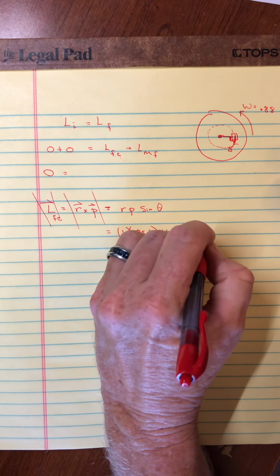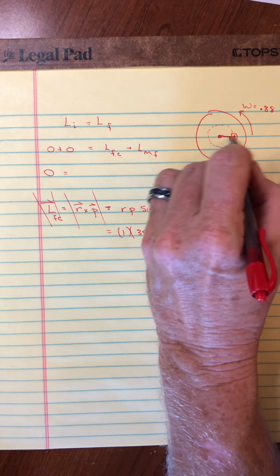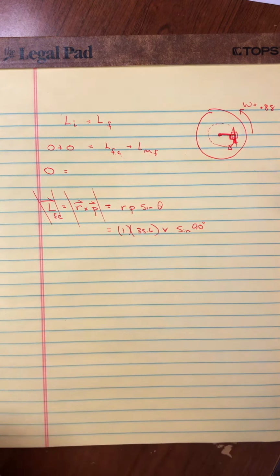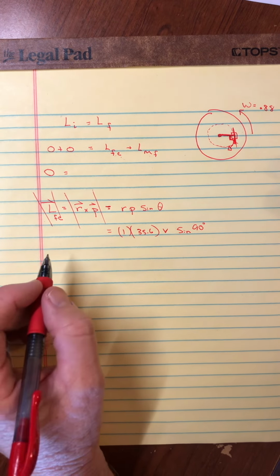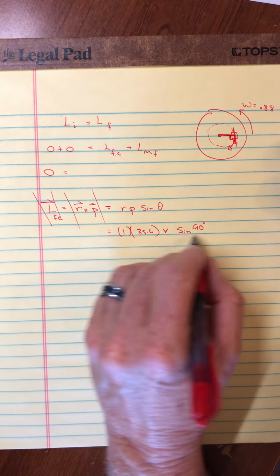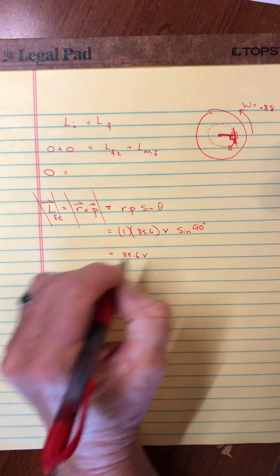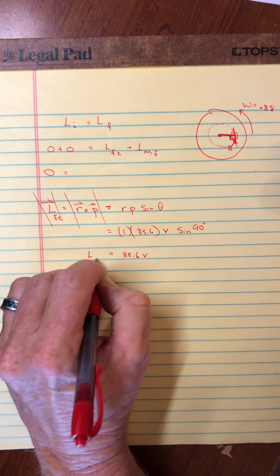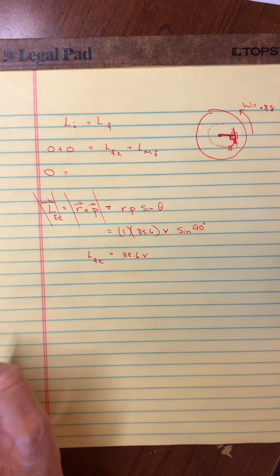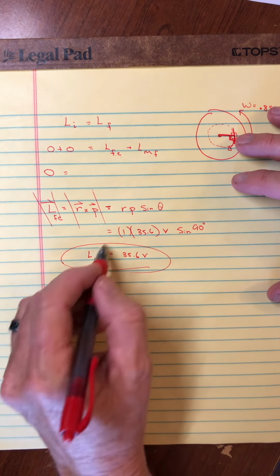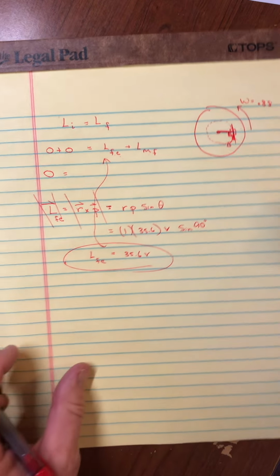So that's going to make 90 degrees between the radius and the direction that they run. And so that simplifies down to 35.6 V for the angular momentum final of the child. So that's that one.